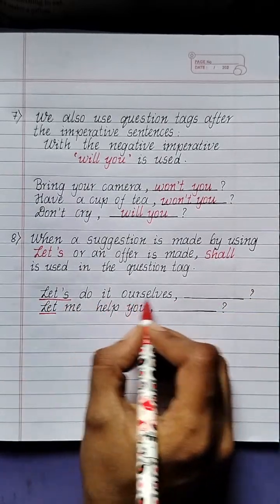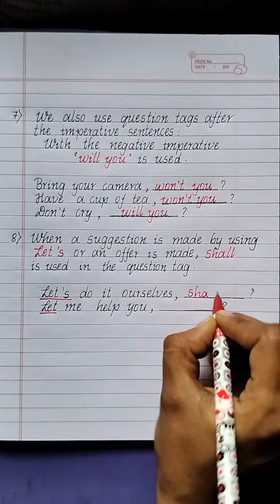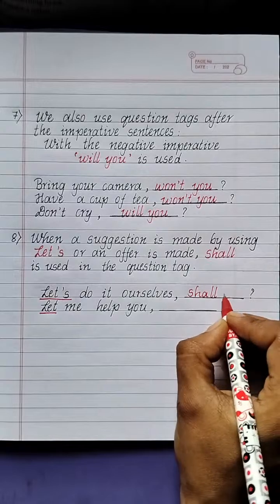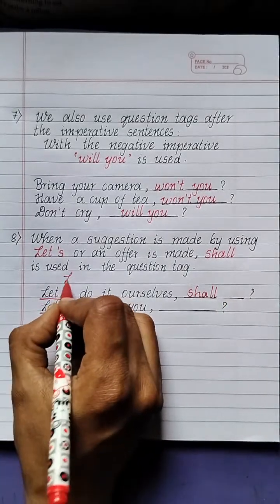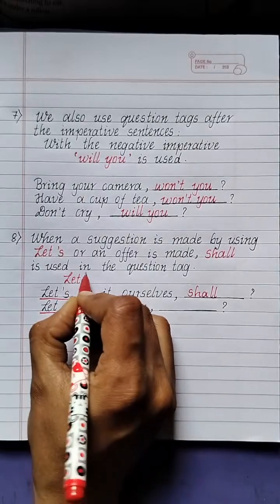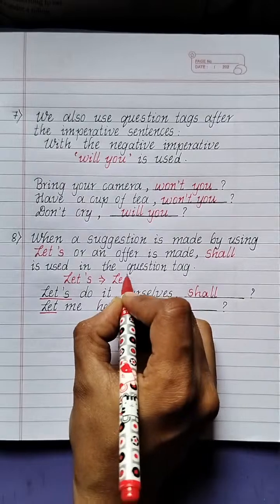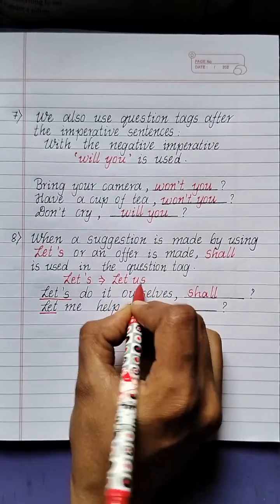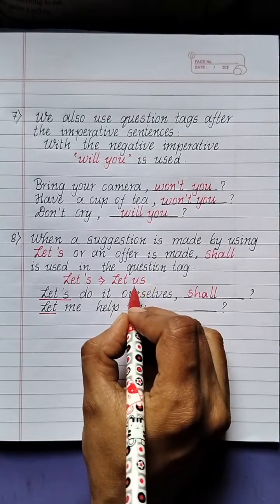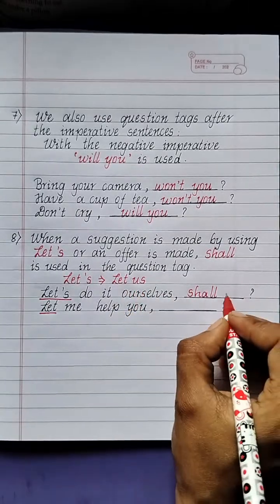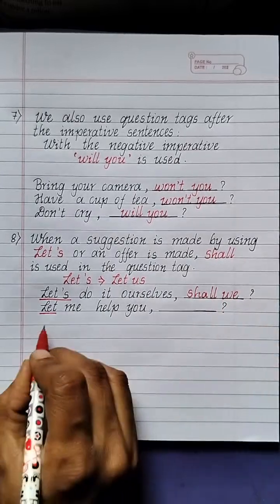Let us do it ourselves, shall we? Here, let us is the short form of let's. So us denotes that it is plural. That's why we use we.